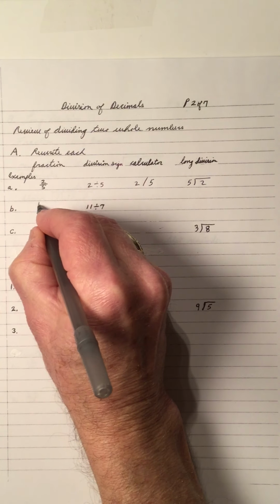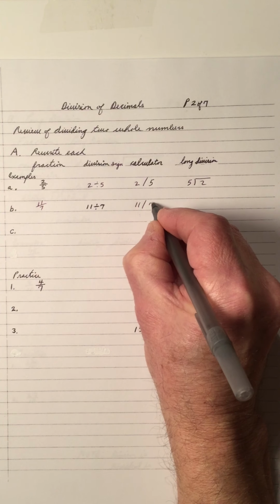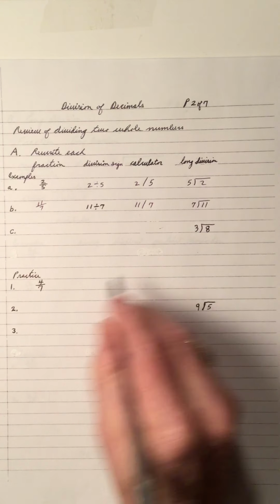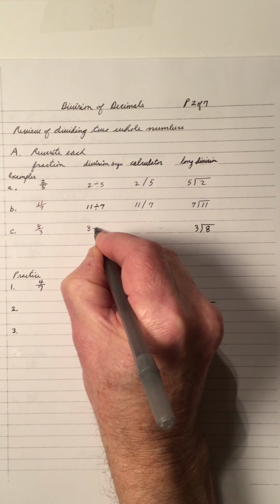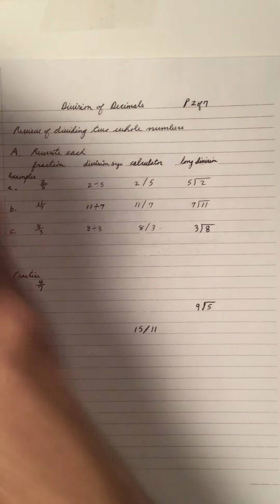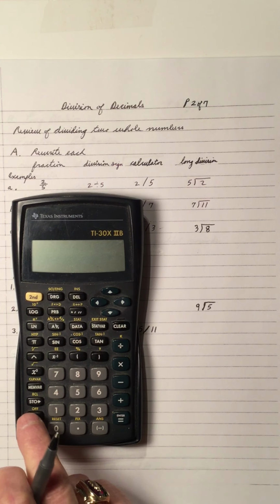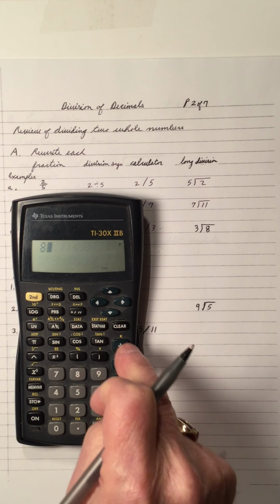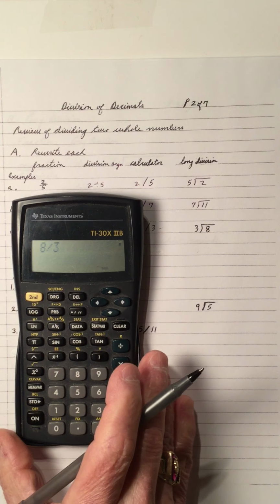11 divided by 7 is a fraction of 11 over 7. On a calculator it's 11 divided by 7, and in long division 7 divided into 11. 3 divided into 8 is 8 over 3, or 8 divided by 3, or on the calculator 8 division 3. Let me show you the calculator. Turn it on, and we have 8, the division sign is right here, and divide by 3. So there's 8 divided by 3 on a calculator.